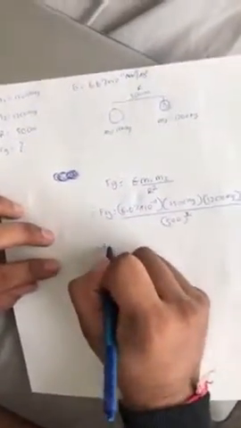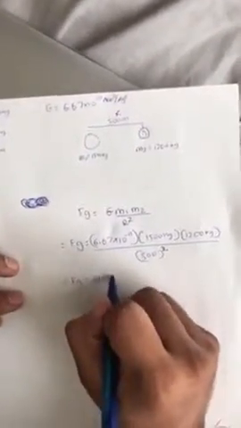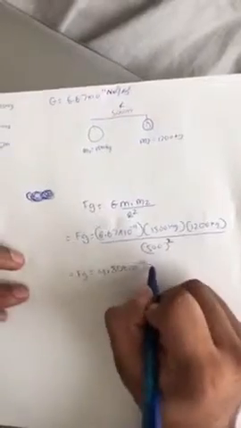And this is just plug and chug. We just plug it in and it gives us the answer of 4.80 times 10 to the negative 10 newtons.